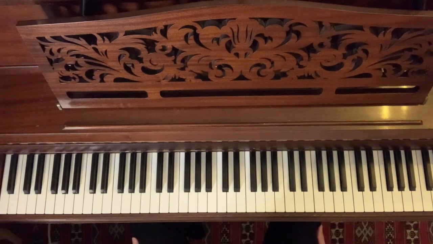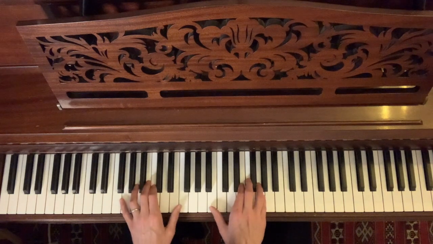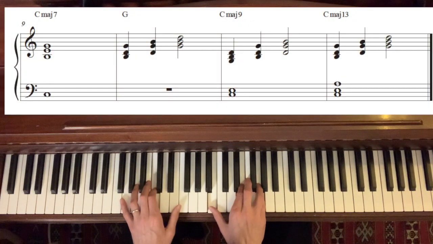So returning to our C major 7 example, since the third and the seventh are contained within the right-hand triad, only the root is needed in the left hand. Any additional notes would be icing on the cake.